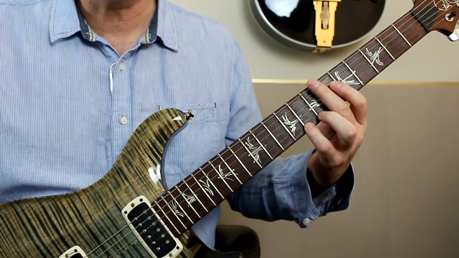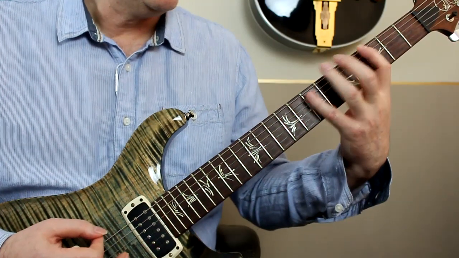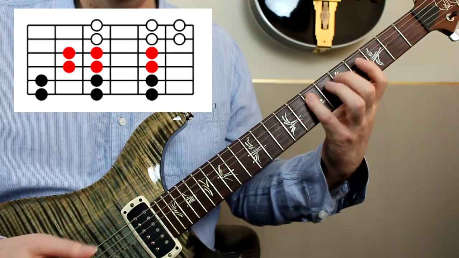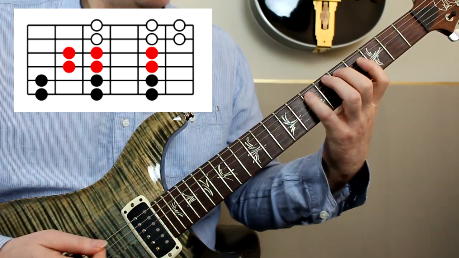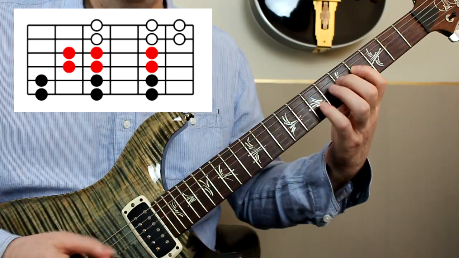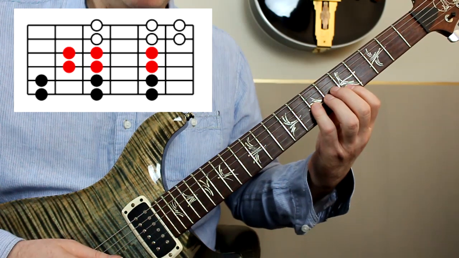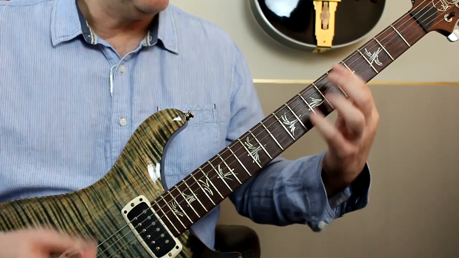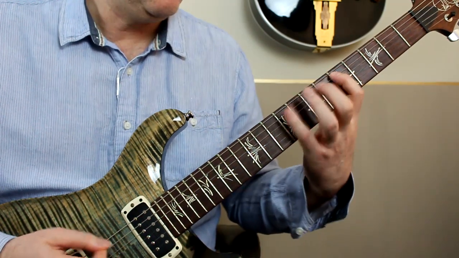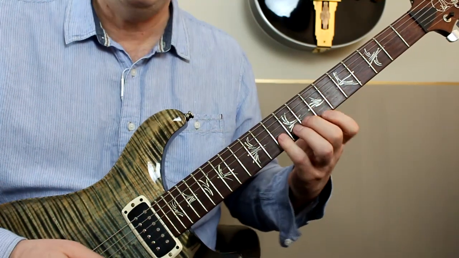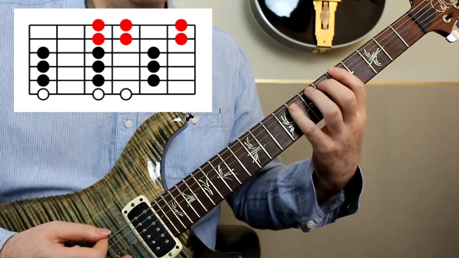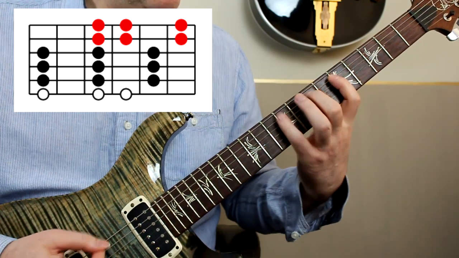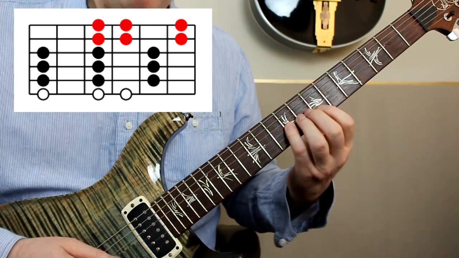So there's my first position of the G major. If we look at the first two strings, you can see it's the top two strings of fragment 1, followed by fragment 2, followed by fragment 3. Hopefully you can see that. Move on to the next position. We can see it's the top string of fragment 3, followed by fragment 1, followed by fragment 2.